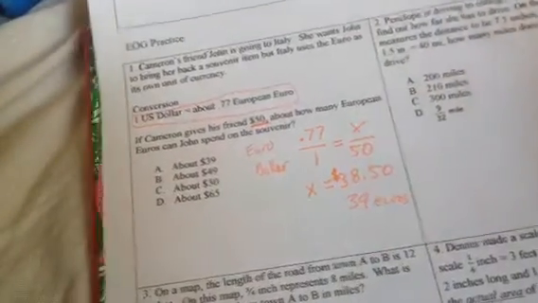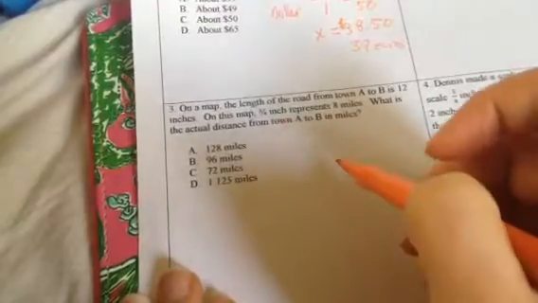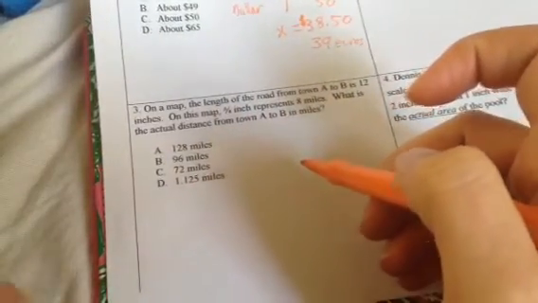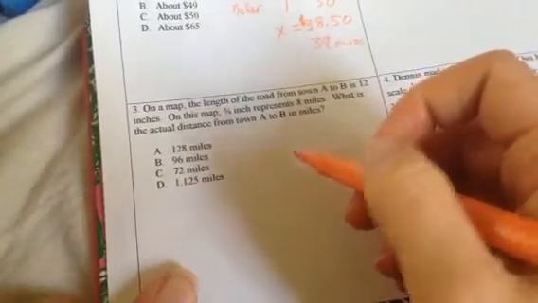Number 2 is very similar. You're setting up a proportion. So I'm going to let you do that one on your own, but I will do 3 and 4. So you can work these out. So this one, it's very similar to the other ones. It's just there's a fraction in it, so it's going to look a little different.